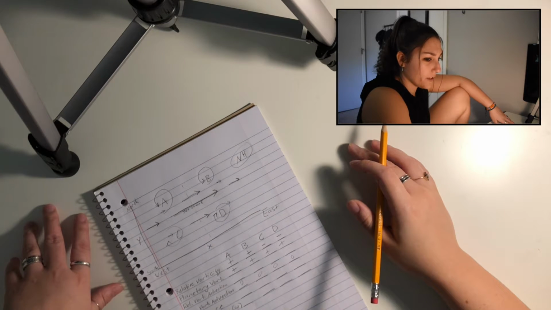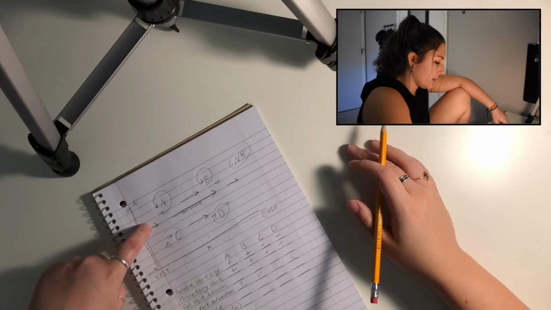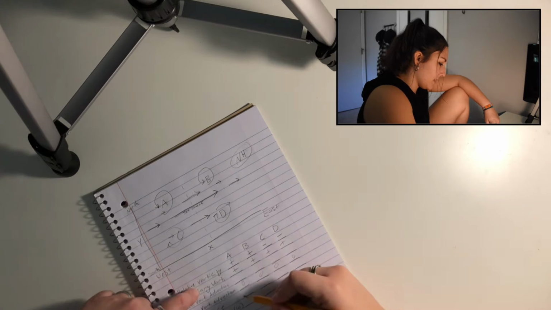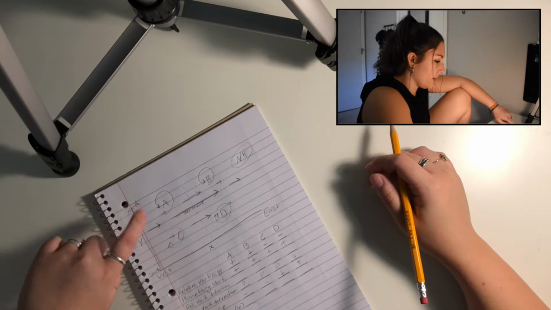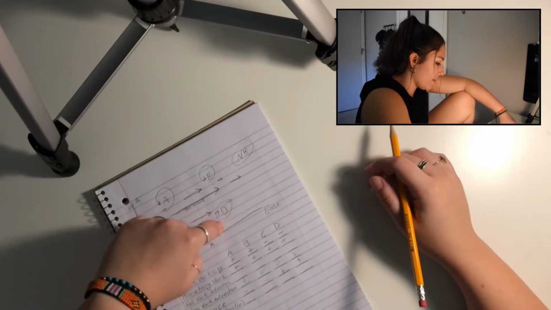Divergence. Divergence would be what's happening above this. So divergence is the opposite of relative vorticity, which means negative, negative, positive, positive. Vertical motion. This is like we have a low pressure here, low pressure there, high pressure, high pressure.